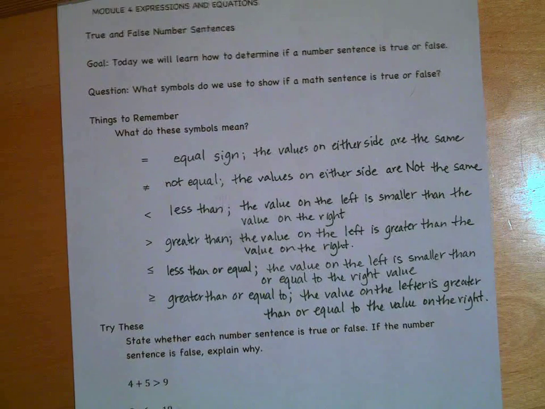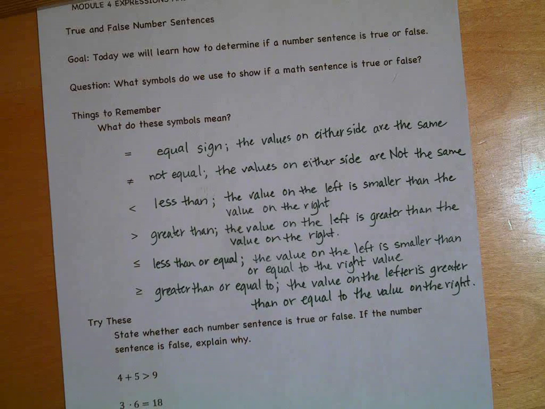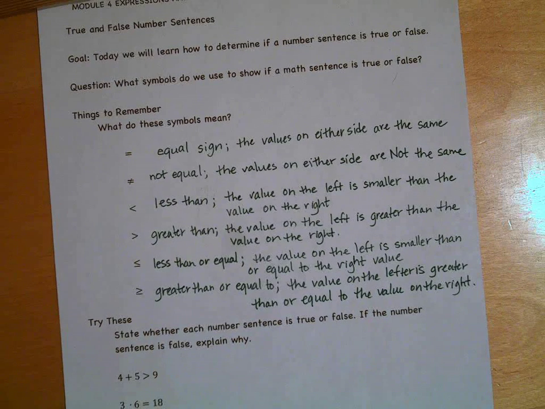Okay, so that's what all of those terms mean with the symbol attached. So you should be able to take a look at that and help you remember all of the different meanings for those symbols.